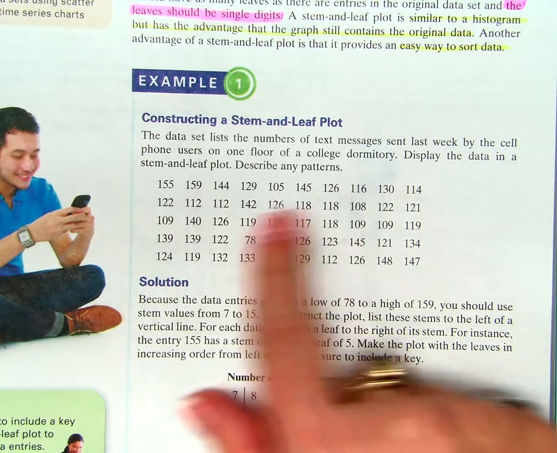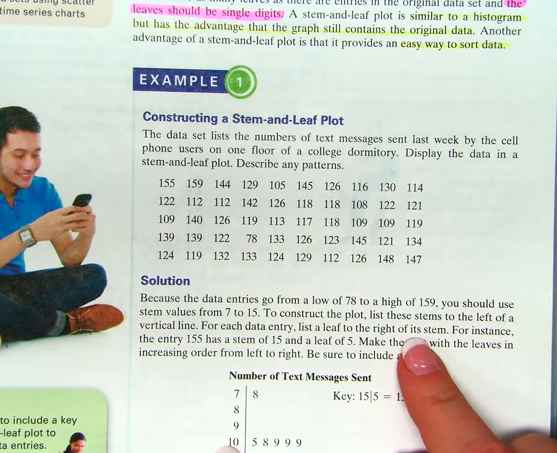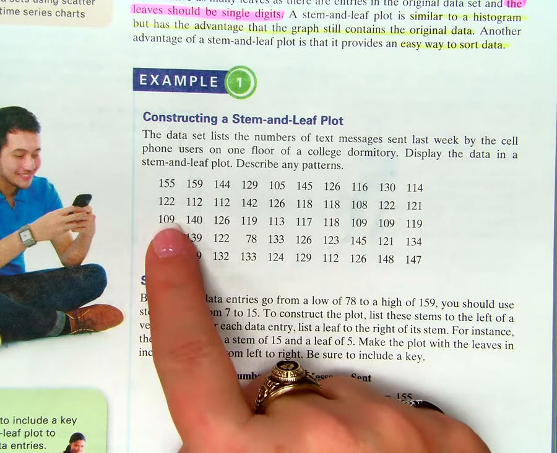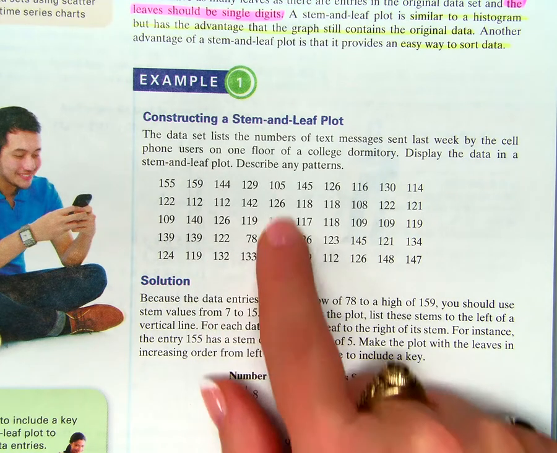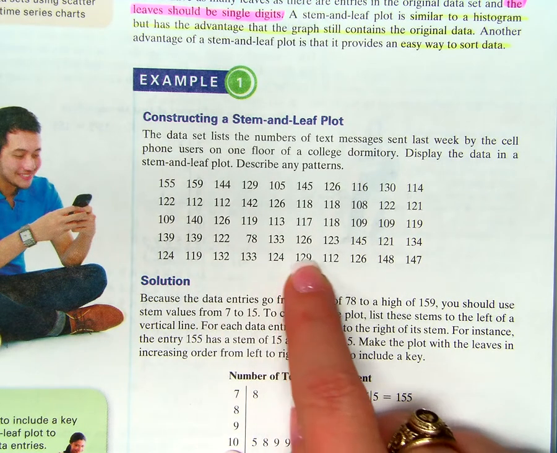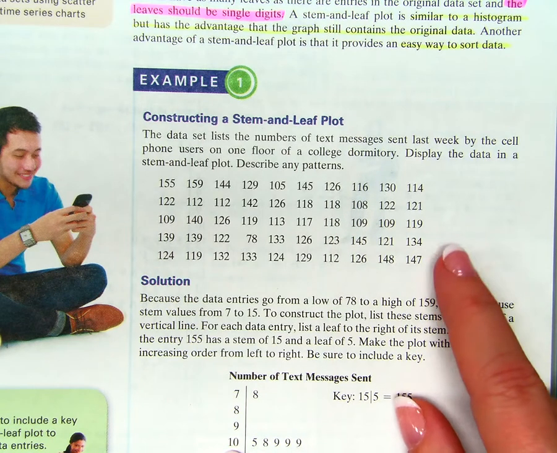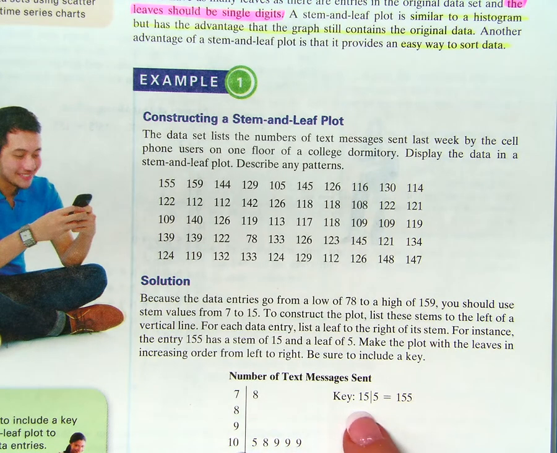Up until now, nothing else is 2 digits, so nothing else has happened in my stem and leaf plot. What has to happen next is I have to figure out all the numbers up here that have a 10 as their first 2 digits. Well, there's one, and another, and another. So I had a 5, an 8, a 9, a 9, and a 9. So I had 105, 108, 109, 109, 109.